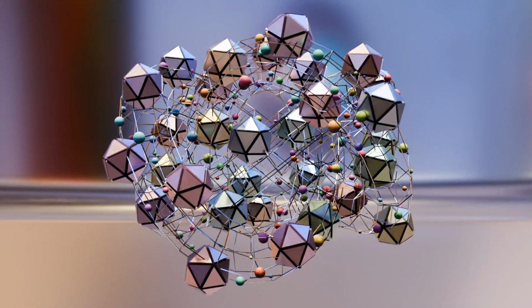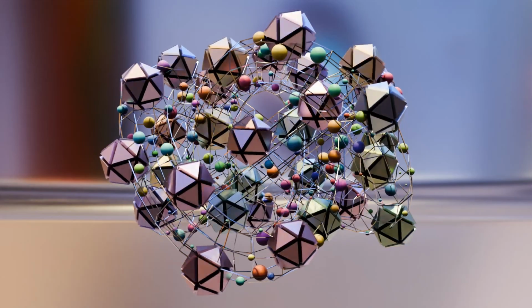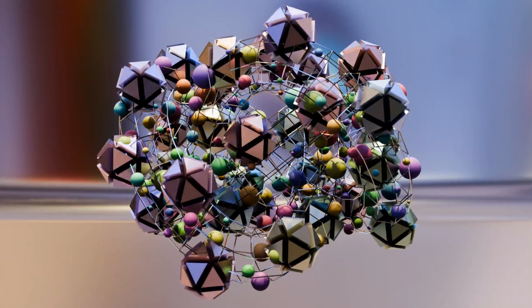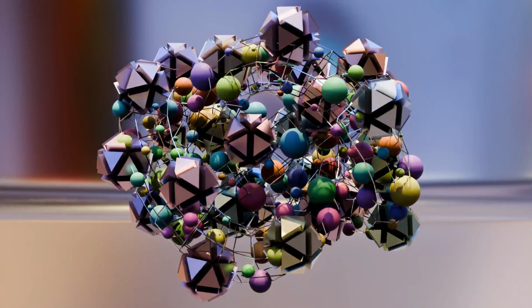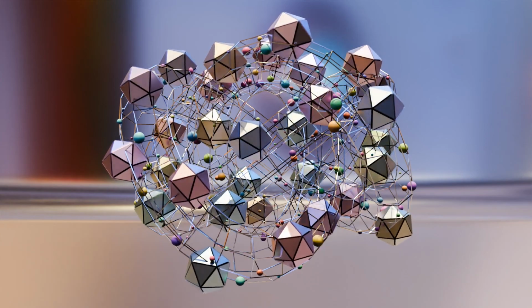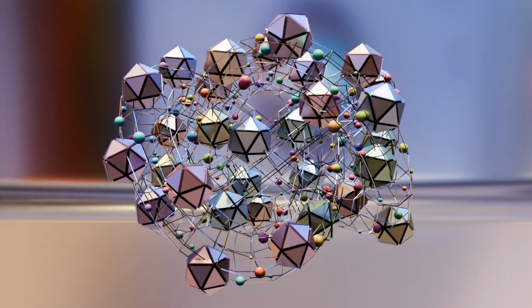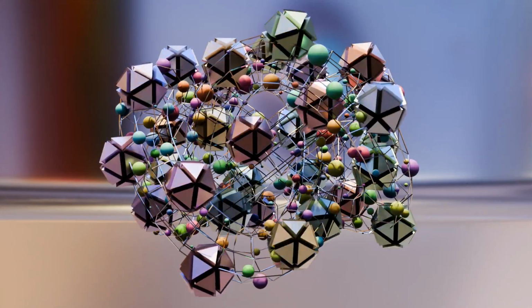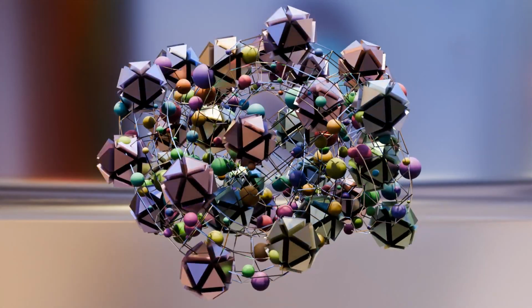Hi, today with a few steps in geometry nodes, we will create this abstract animation in Blender. It will be easy and simple for everyone to make it. Now, let's get started.